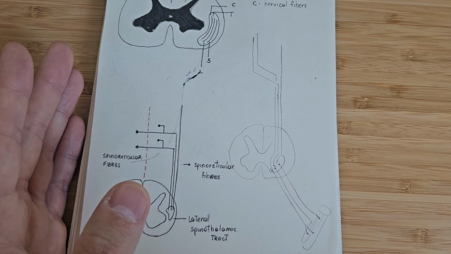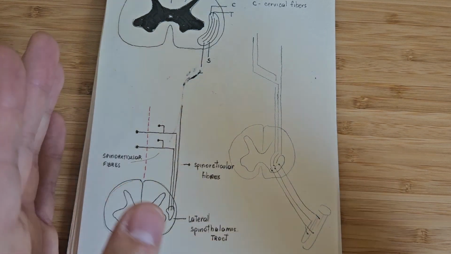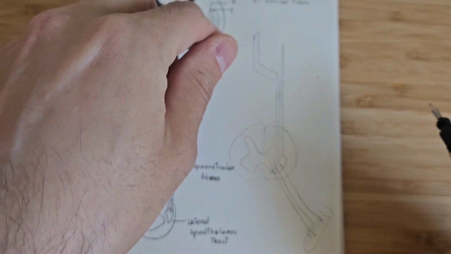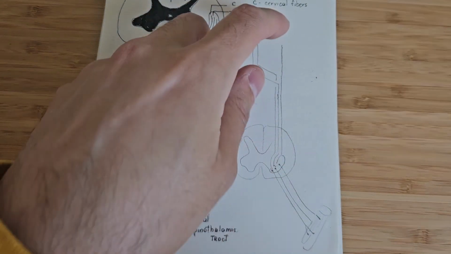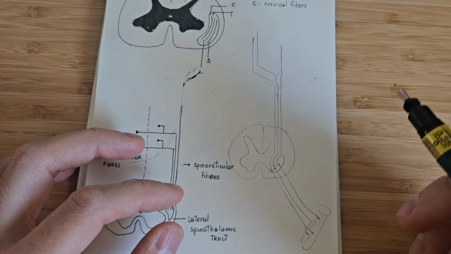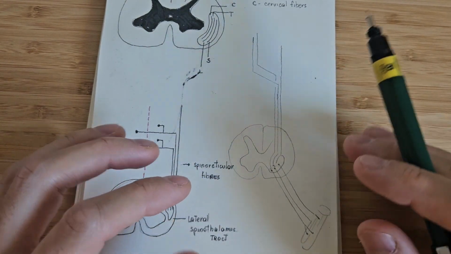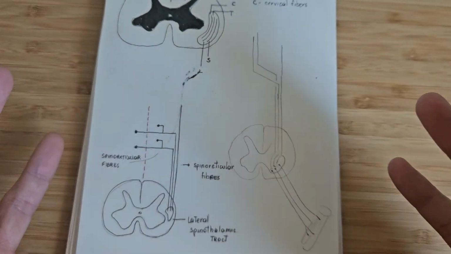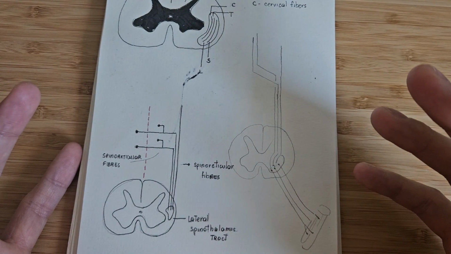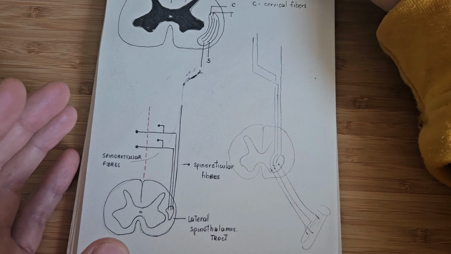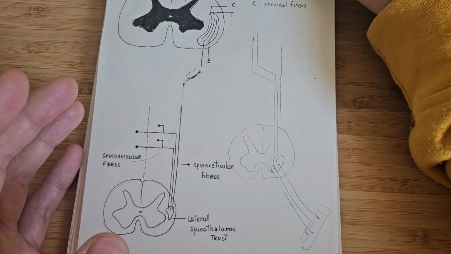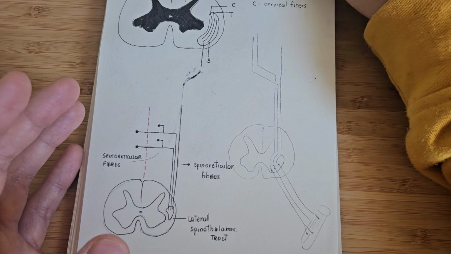With only a small number of fibers arising from the ipsilateral, which is this side here. These fibers represent upper motor neurons and synapse on anterior horn cells in the spinal cord. Now, talking about clinical information that might be relevant for you.